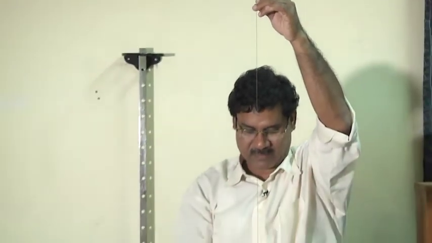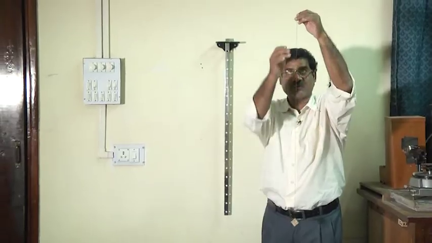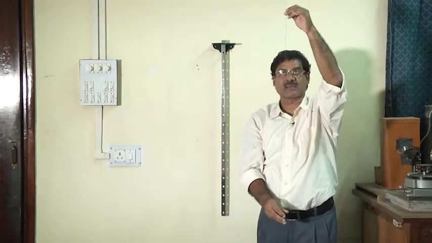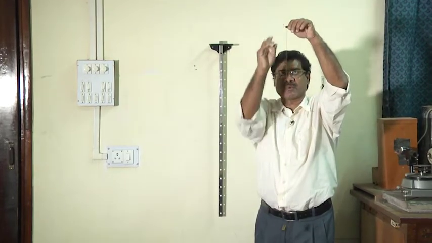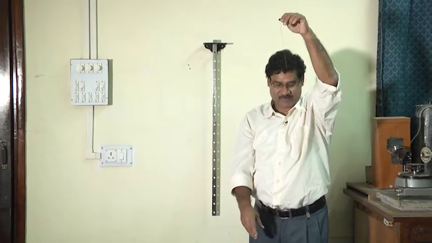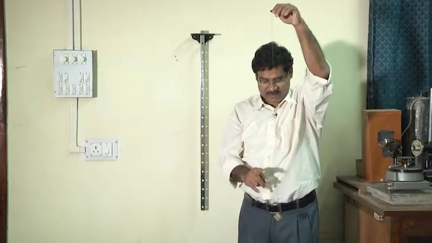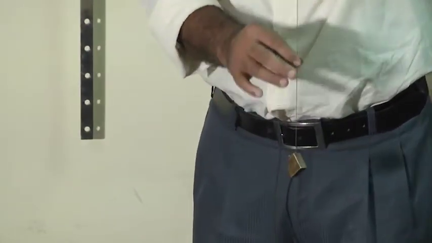Here you have the thread and the mass, hanged from a support, right. Now, this system is oscillating. Actually, the mass is oscillating and with that the thread is also oscillating.